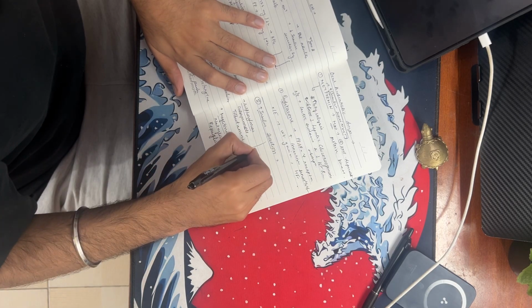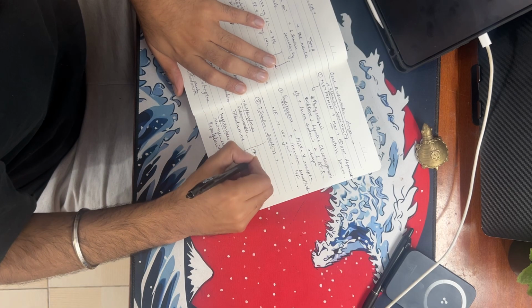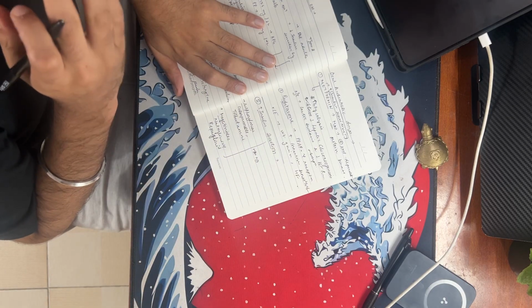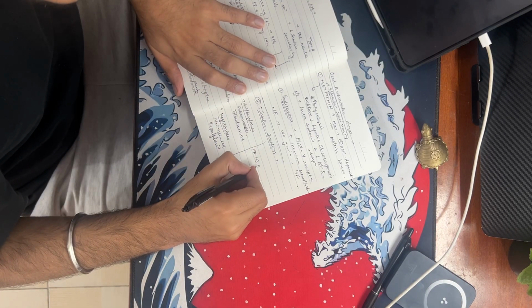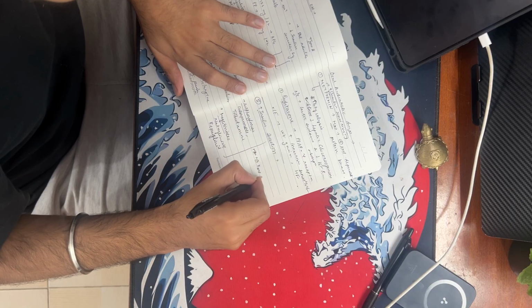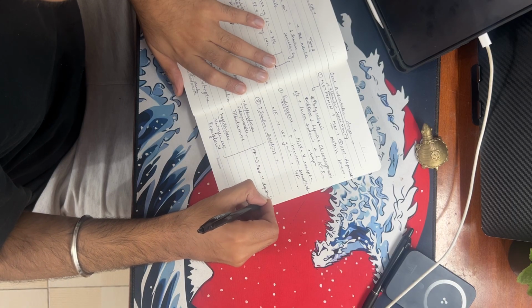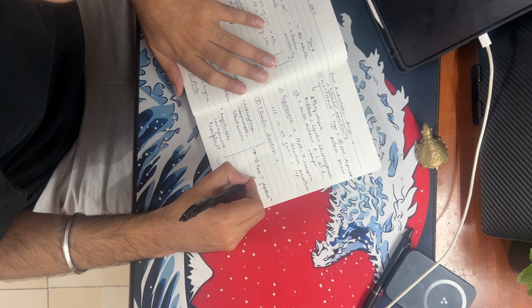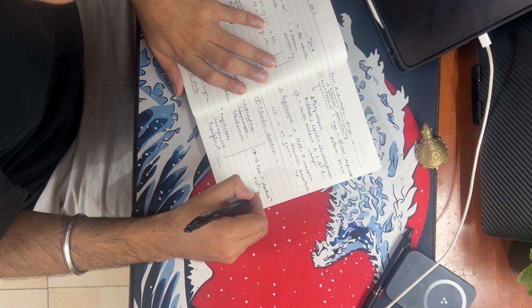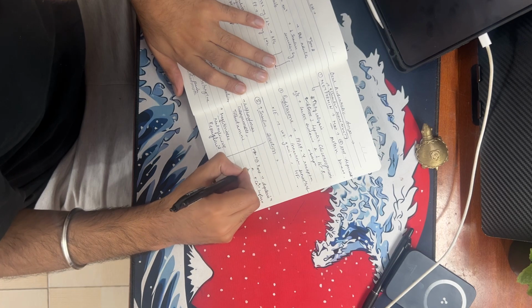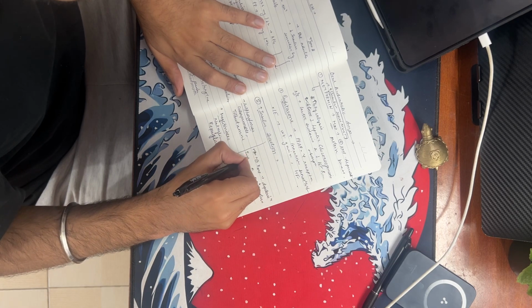Their mechanism of action is they inhibit ATP dependent potassium channel, जिससे कि depolarization होता है, जिससे कि increase calcium influx, जिससे कि क्या होता है insulin secretion हो जाता है.